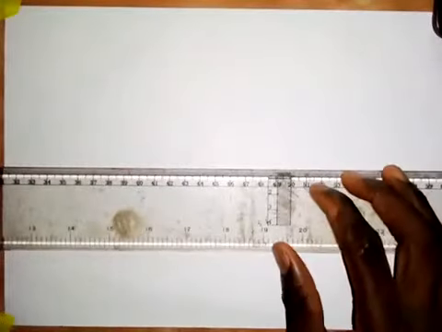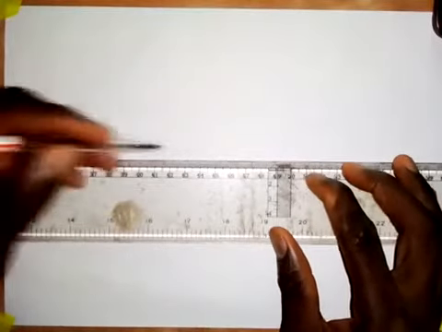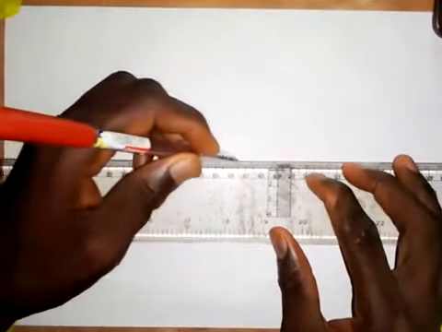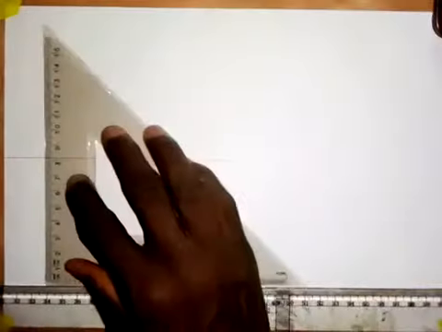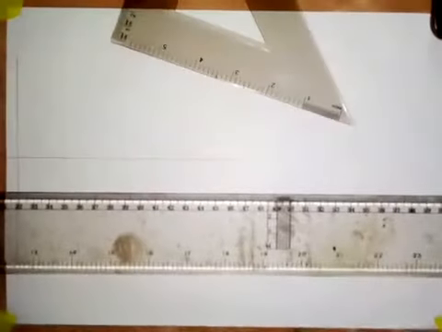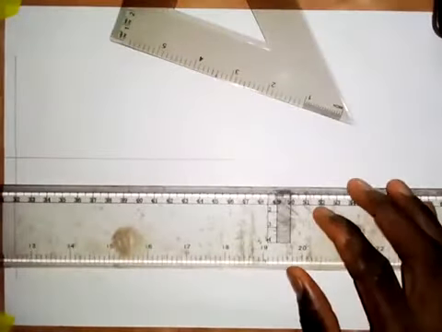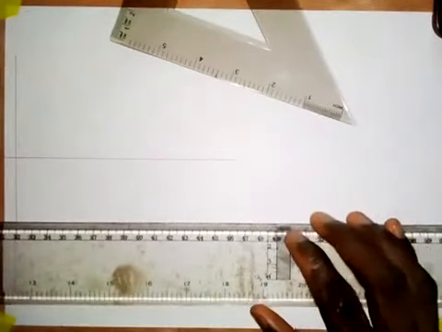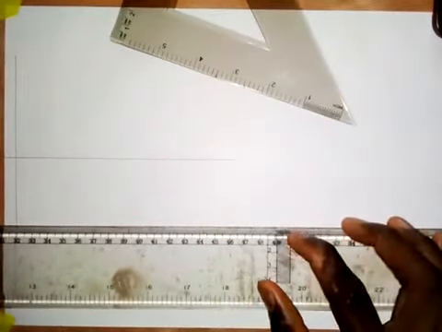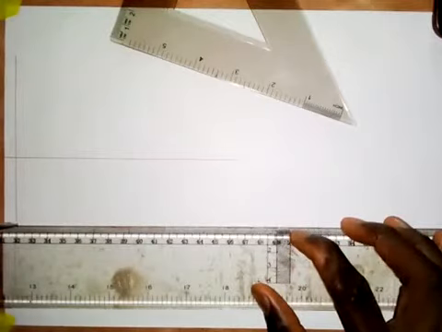So let's start. The first thing that I'm going to do here is to draw a horizontal line. So I draw a horizontal line here like this. Okay, so the next thing I'm going to do is to draw a vertical line. So I'll draw a vertical line like this. Then I will come here. I will draw a center line. So I need to draw a center line here.